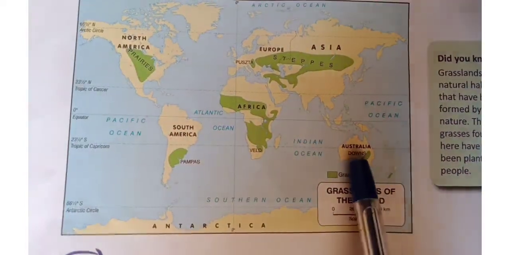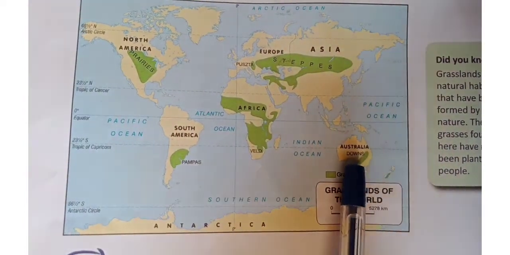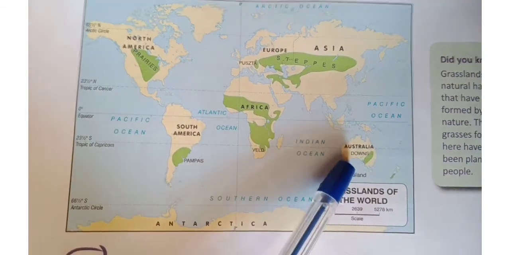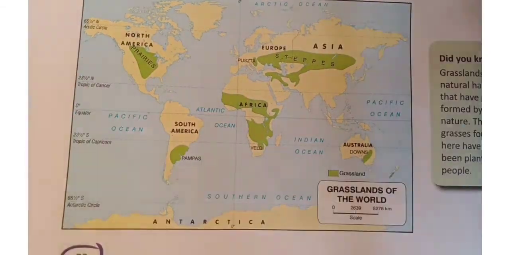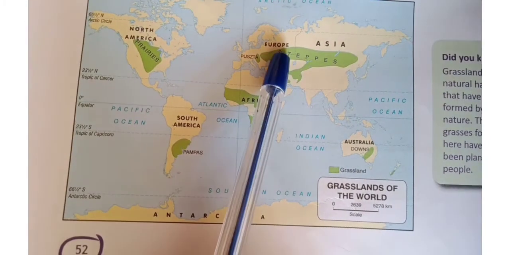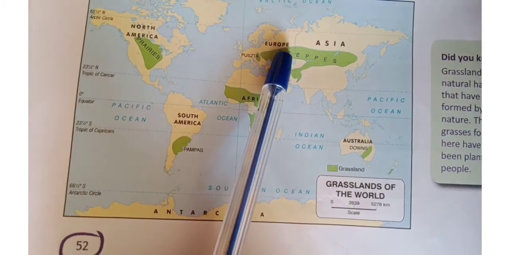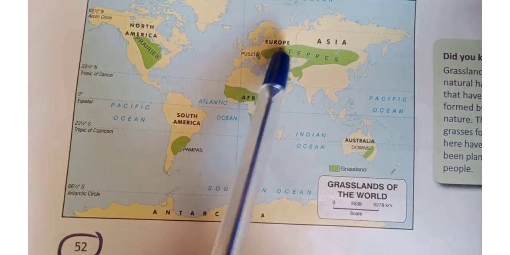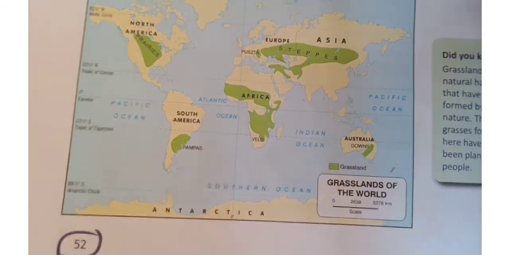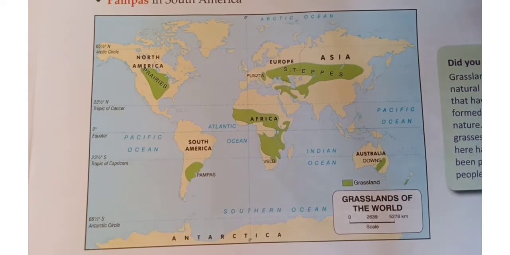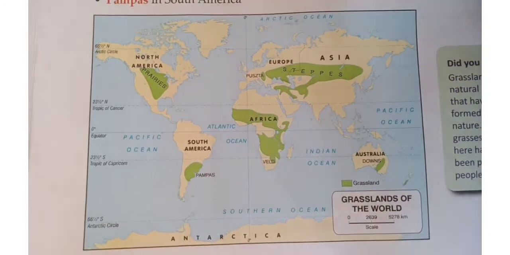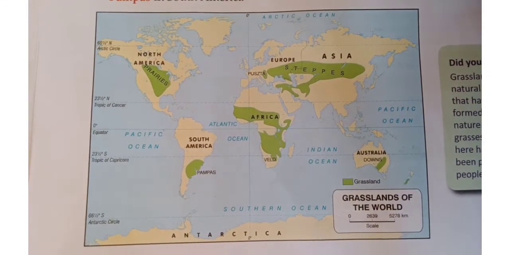In Australia, it is known as downs. In Russia, it is known as steppes. In Central Africa, it is known as savannas.